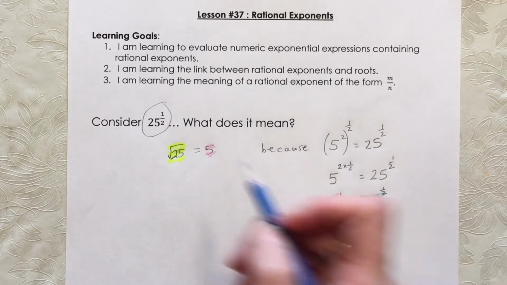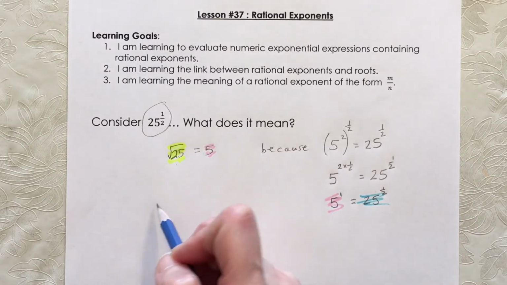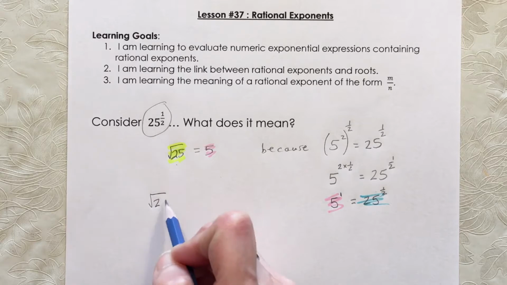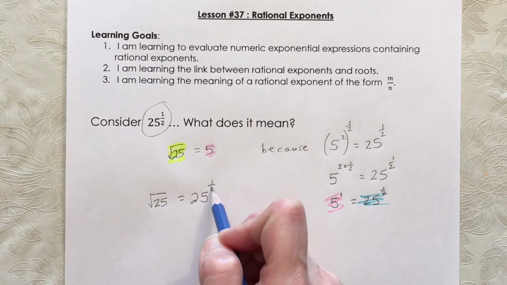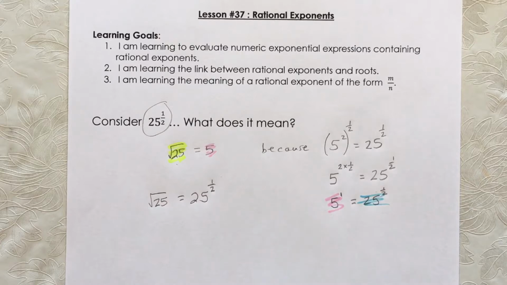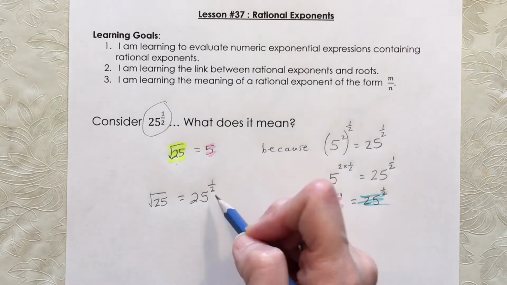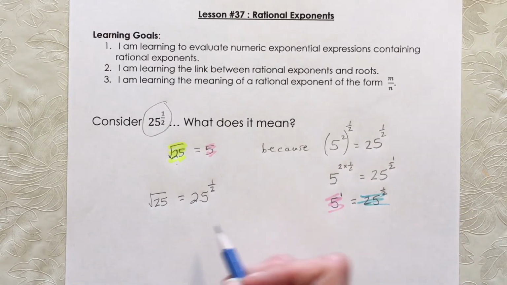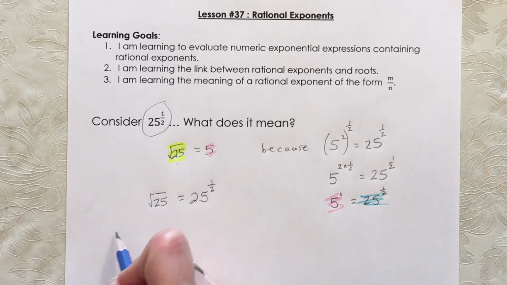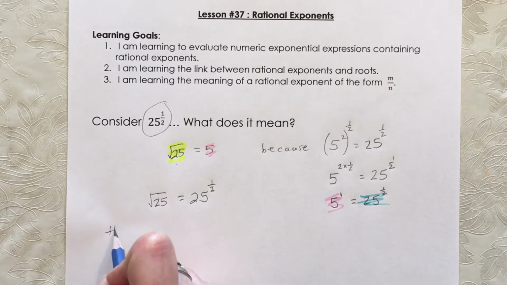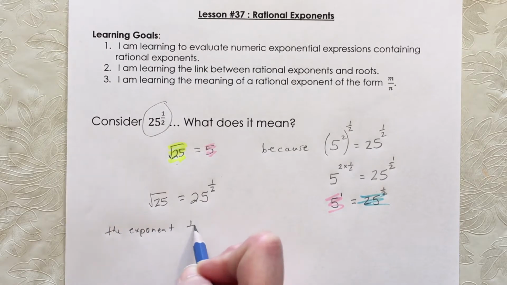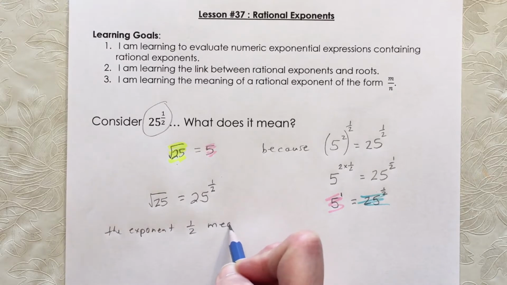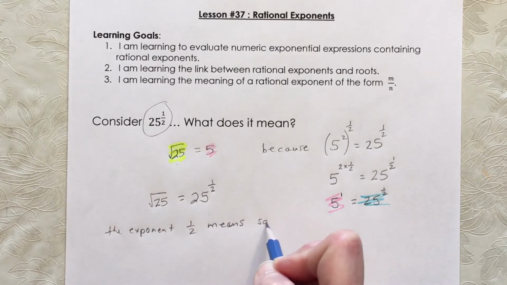If we put those together, we can say that the square root of 25 is equal to 25 to the exponent 1/2. So the exponent 1/2 means square root.